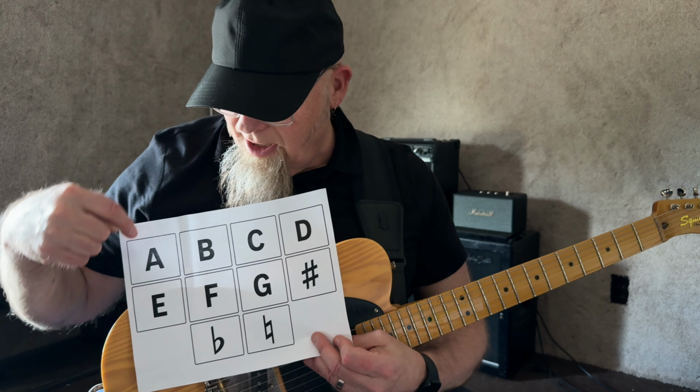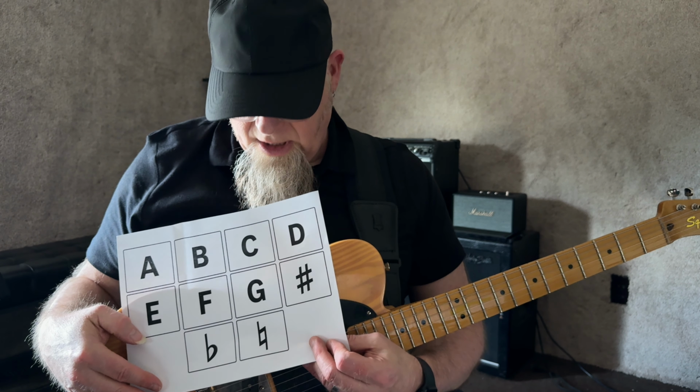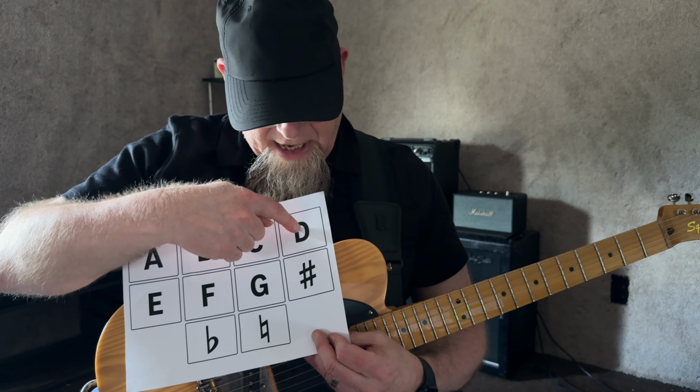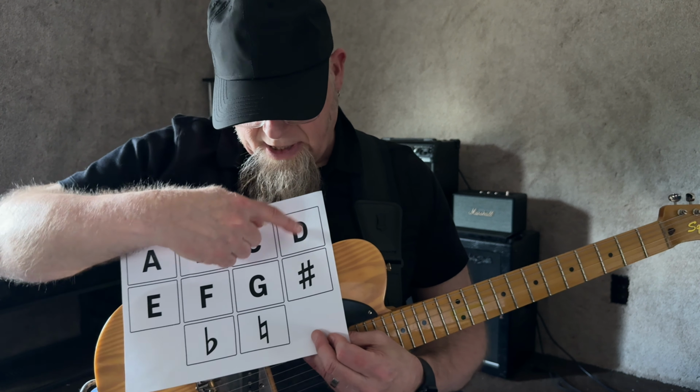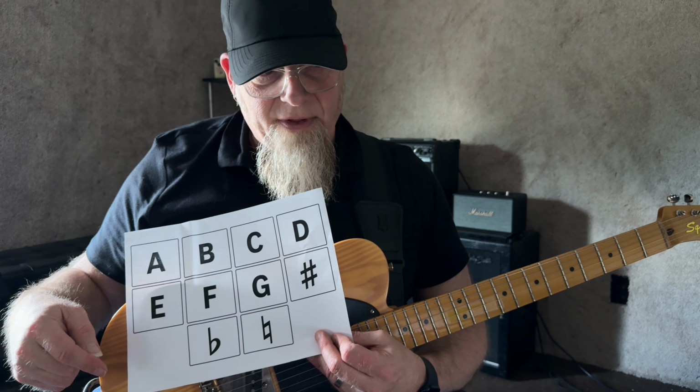If you started on D, you would use D, E, and F, and so you would play D and F. That would be the interval of a third.